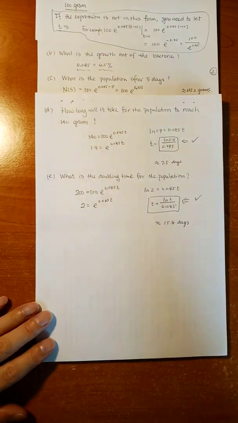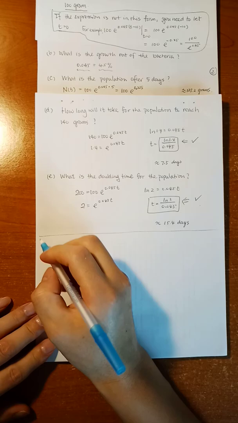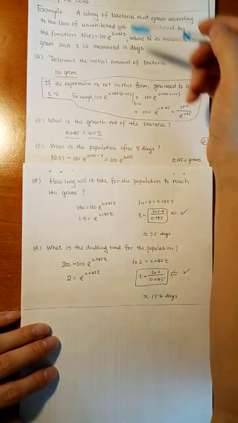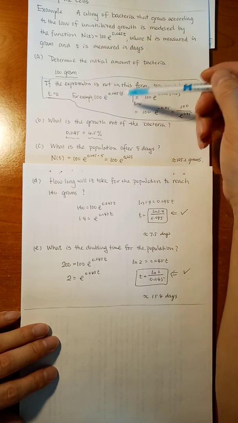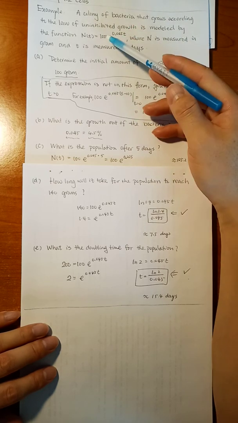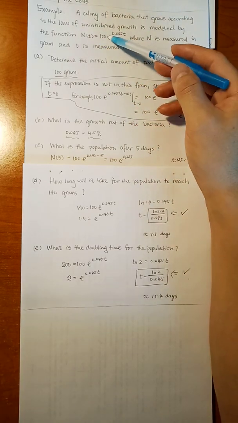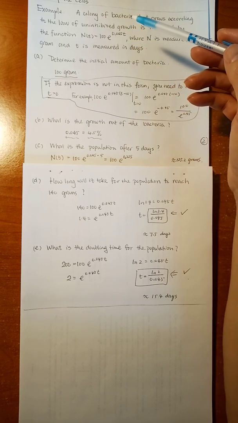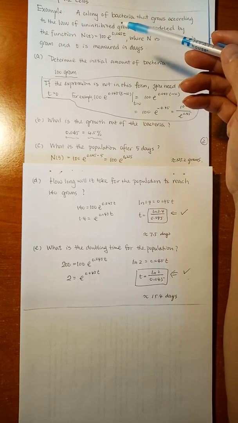This problem is standard because you have the complete formula. You can just plug in t, or you solve for t. Sometimes you don't know the initial value. Sometimes you don't know this growth rate. So you have to use some properties to find the initial value or the growth rate.